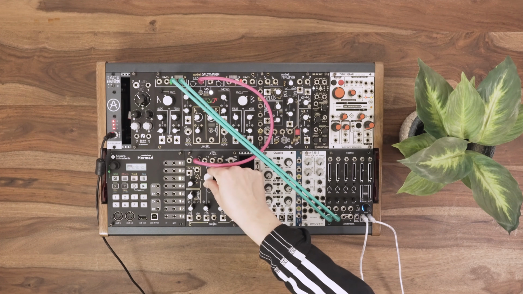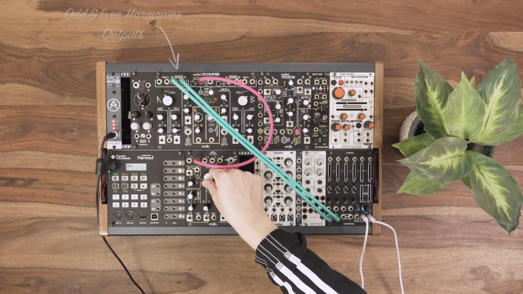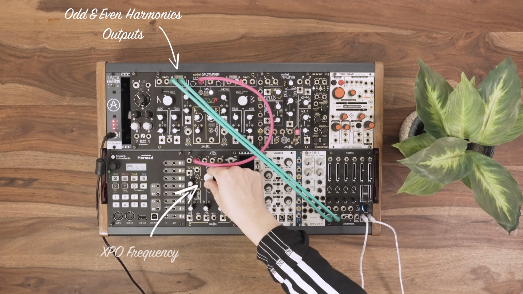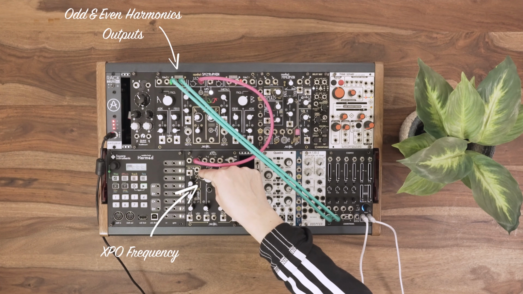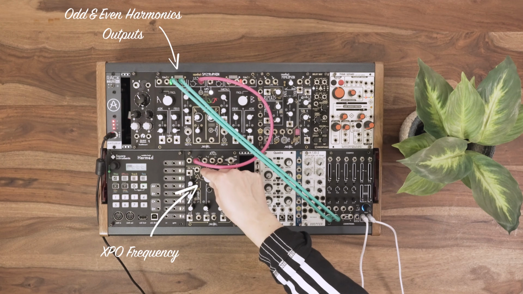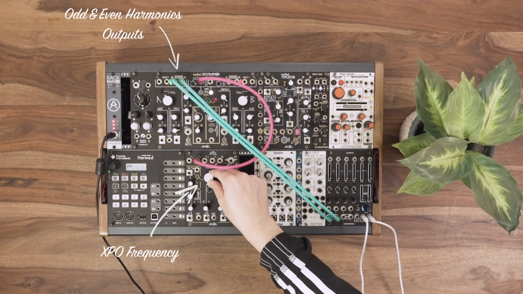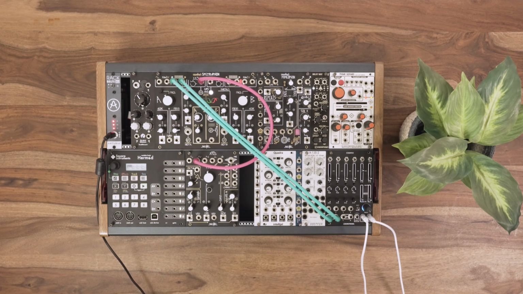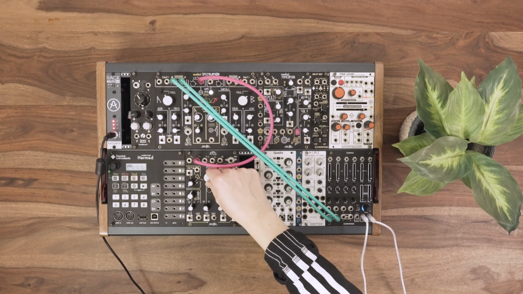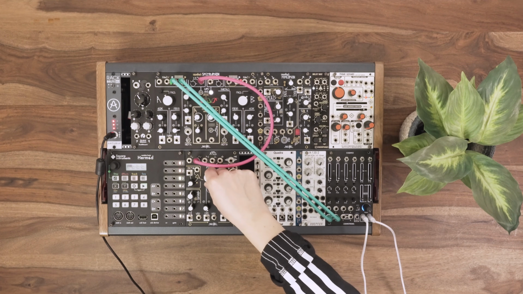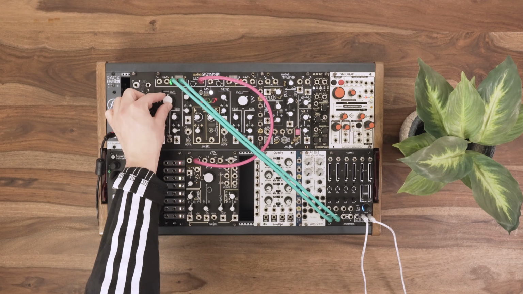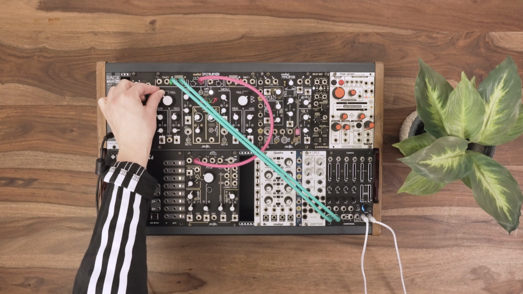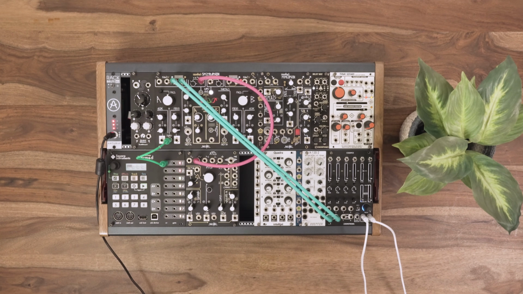As you can see, it has no effect on the perceived pitch of the odd and even harmonics outputs, whether I turn the frequency knob on the XPO or not, as it is only taking the spectral information of the signal into account and not the pitch information of the plugged-in signal. So now you're basically hearing the characteristics of the XPO sound, the timbre so to say, while the pitch is being controlled by the Spectraphon. Here we can adjust the frequency and fine-tune it, or play melodies by sending in a CV via this 1 volt per octave jack.